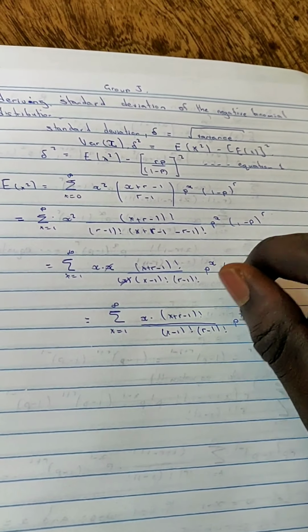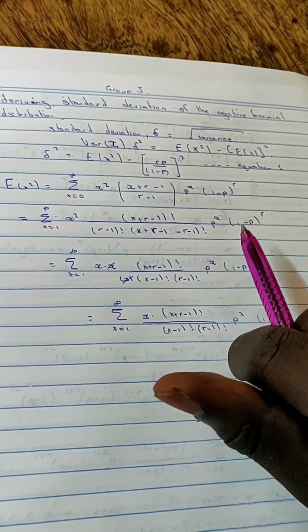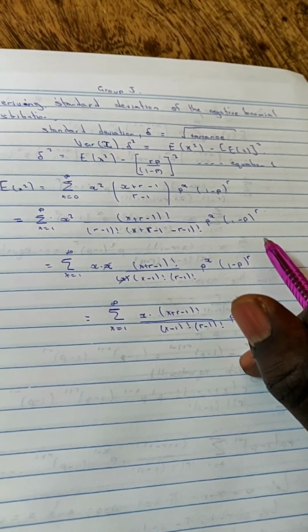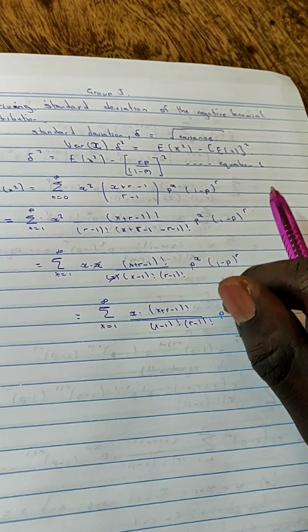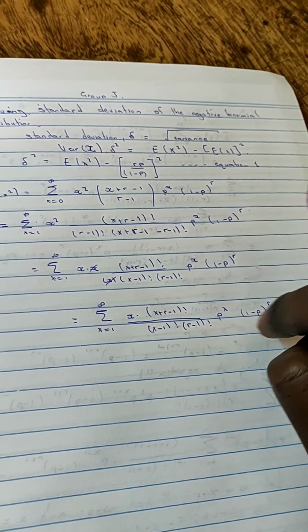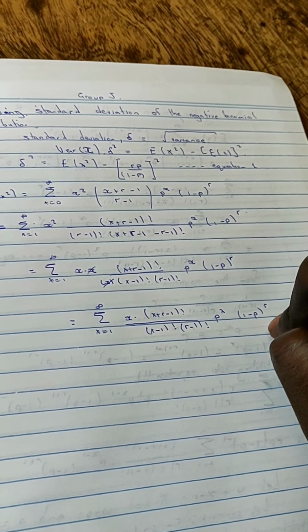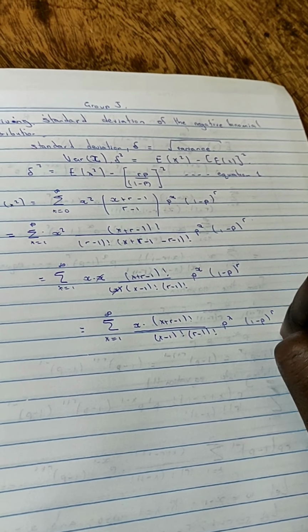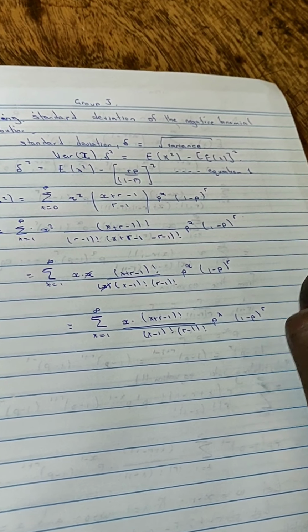After taking out one of the x, we remain with our expression here, and then we're going to turn r minus 1 factorial and then p to power x and this one into other forms. Then we shall substitute them back into our equation.